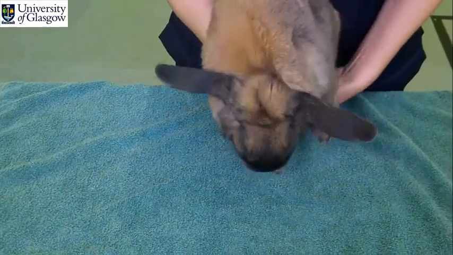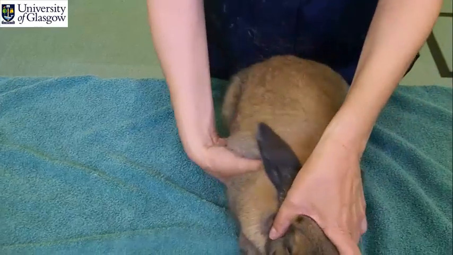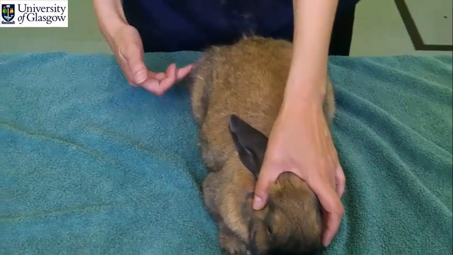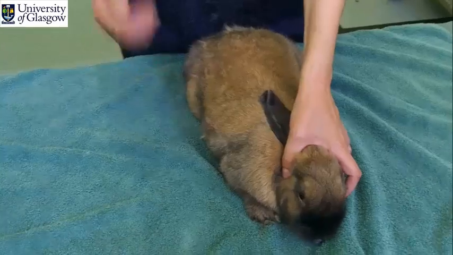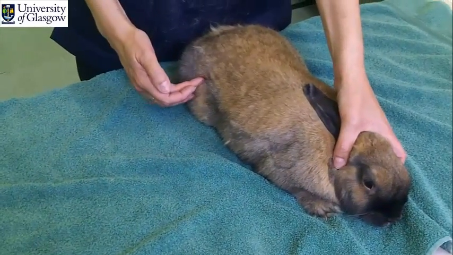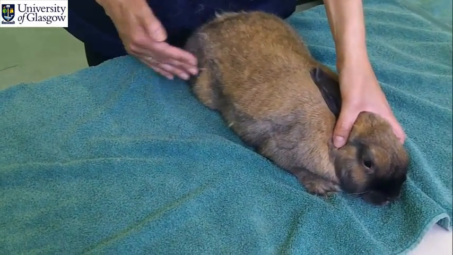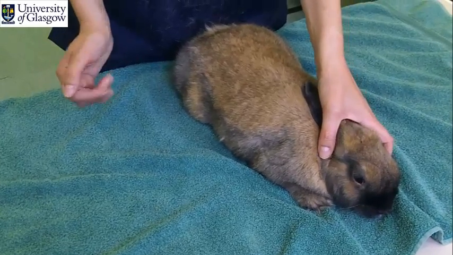We avoid the rest of the leg, the posterior aspect of the leg, just because we have the sciatic nerve that runs along, and we want to avoid touching that nerve.